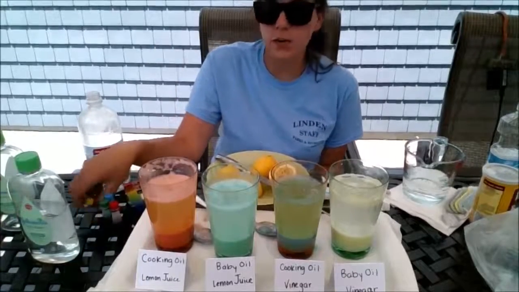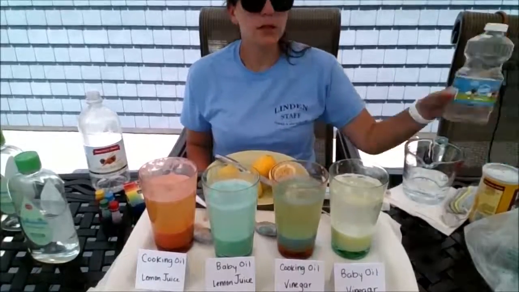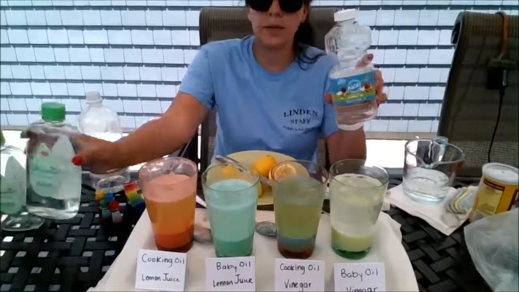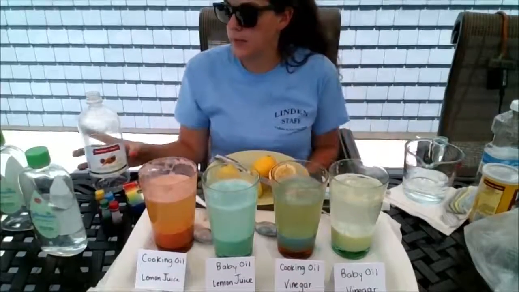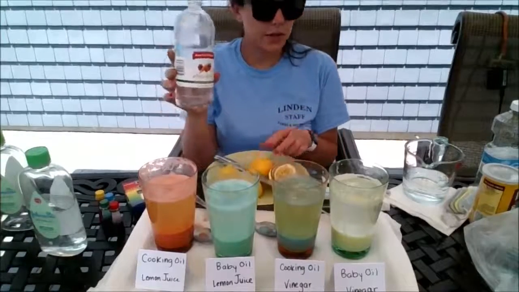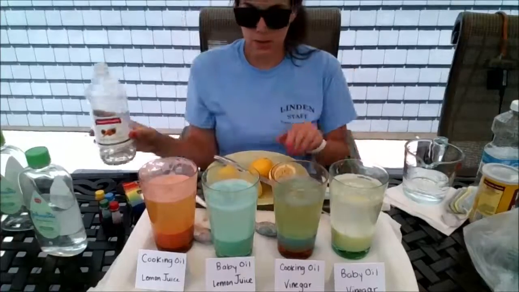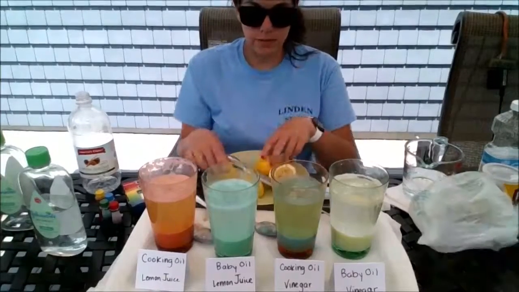You can make it any color you want. After that, we added our oil, cooking oil or baby oil, either one. And then the last thing we did was add our vinegar or our lemon. If we did vinegar, it was 1 tablespoon. If you did a lemon, it was the whole lemon. So there you go.